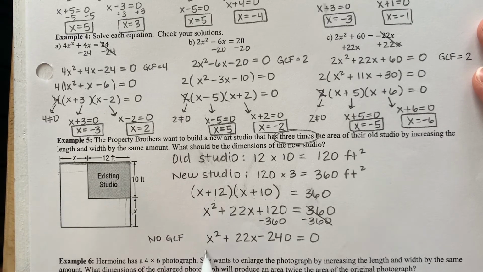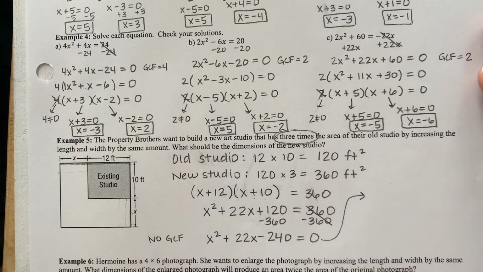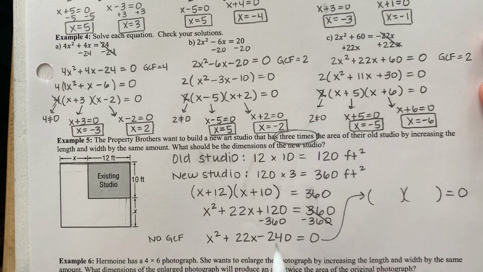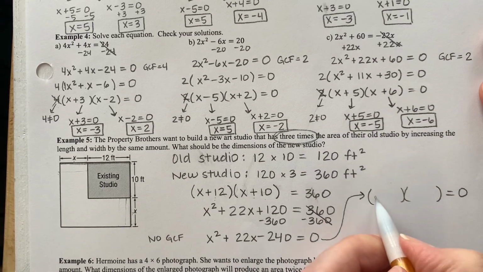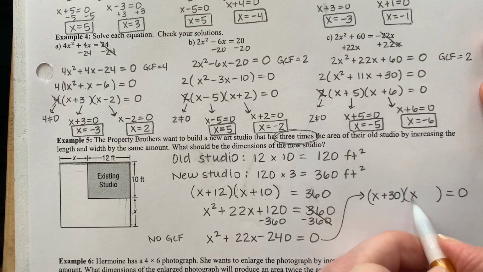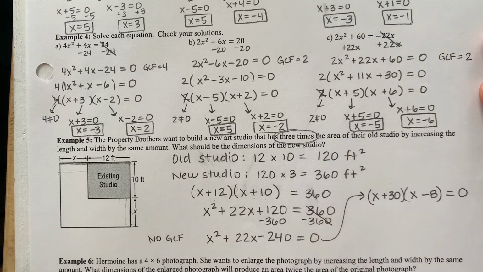So now I can go right into product sum. And I'm going to go over here because I'm running out of space. I need two numbers that will multiply to negative 240, but also add to 22. After a little bit of guessing and checking, even for me, it took a lot of time, I get positive 30 and negative 8.